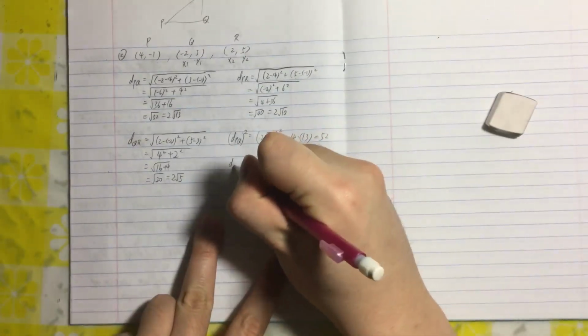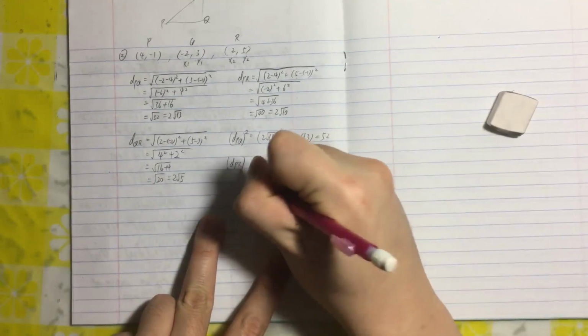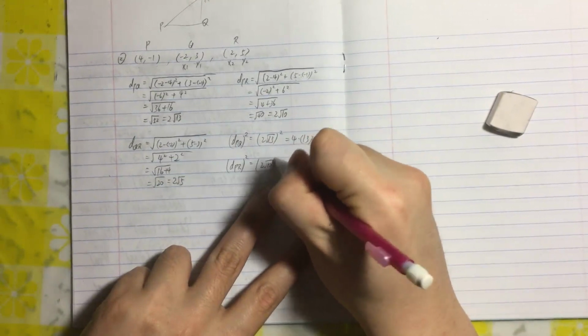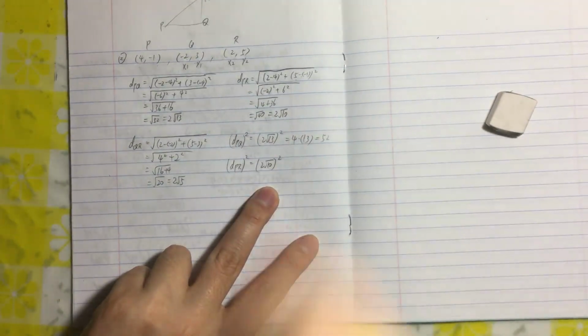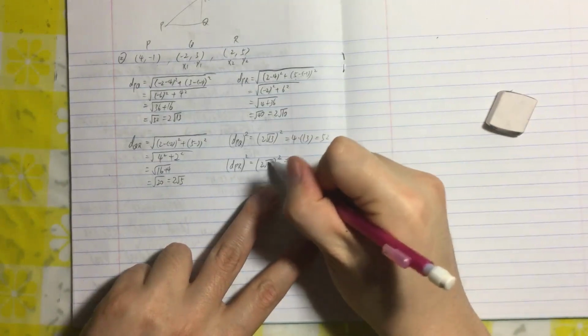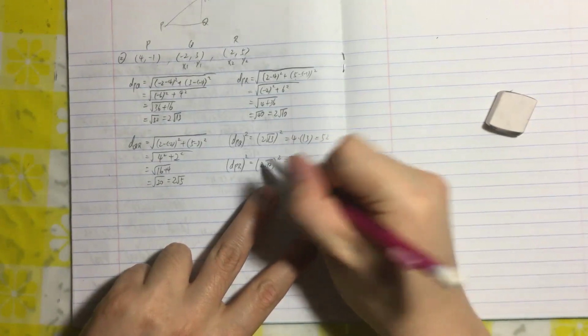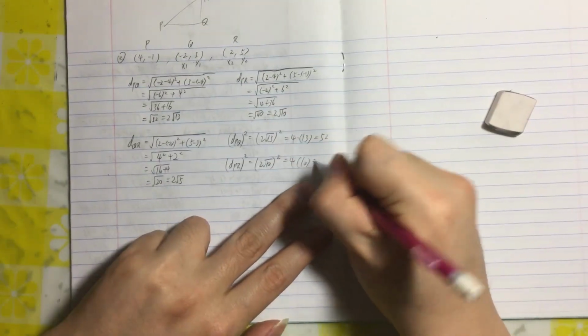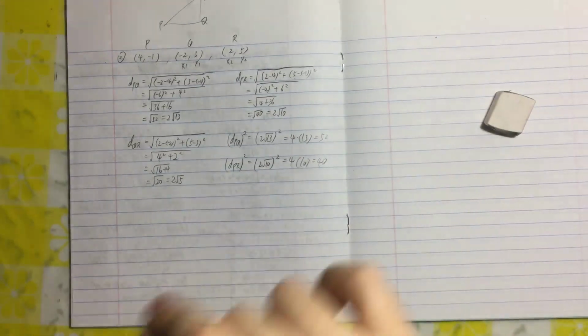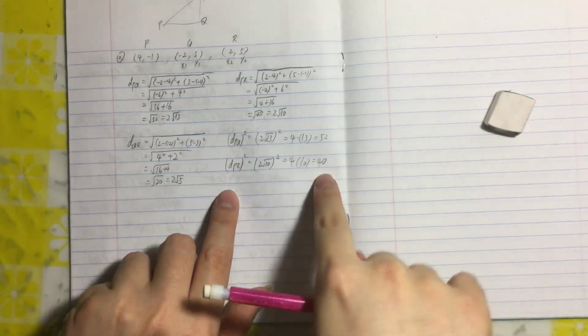Same thing for the distance between points P and R. Square. That's 2 square root of 10 square. 2 square is 4. Square root of 10 square, square cancels square root, I get 10. 4 times 10 is 40. That's the distance PR square.